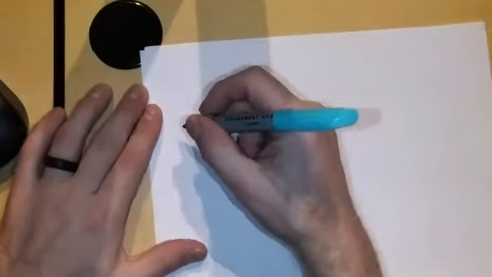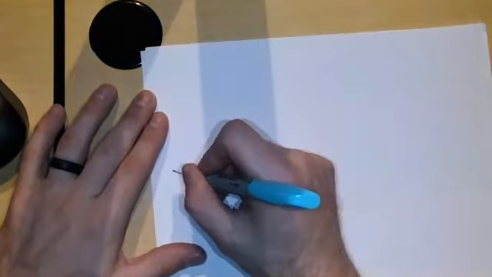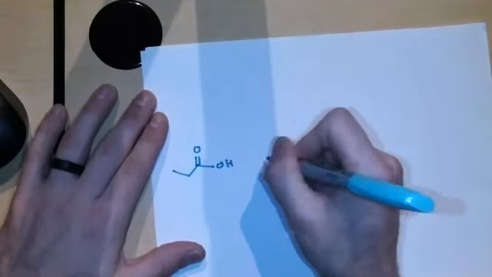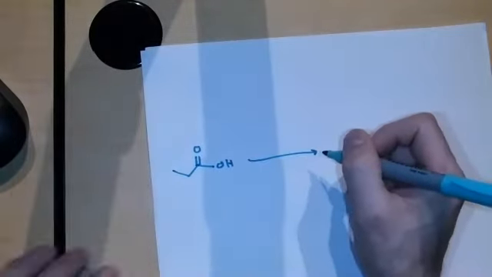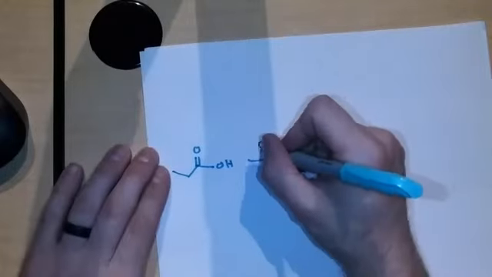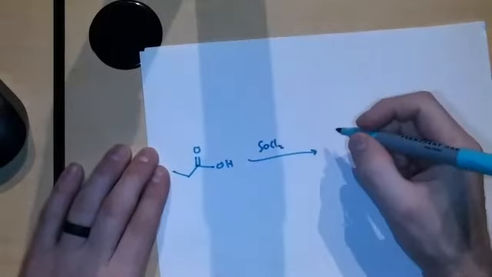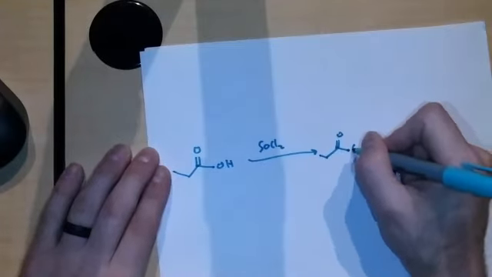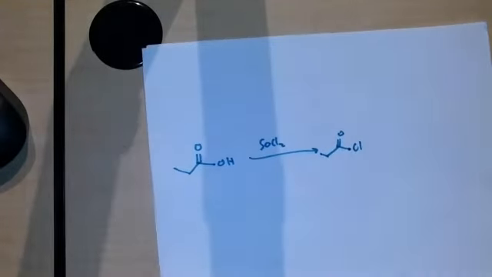All right, so let's kind of go through these. We took butanoic acid. We added in SOCl2. We were able to make an acid chloride.